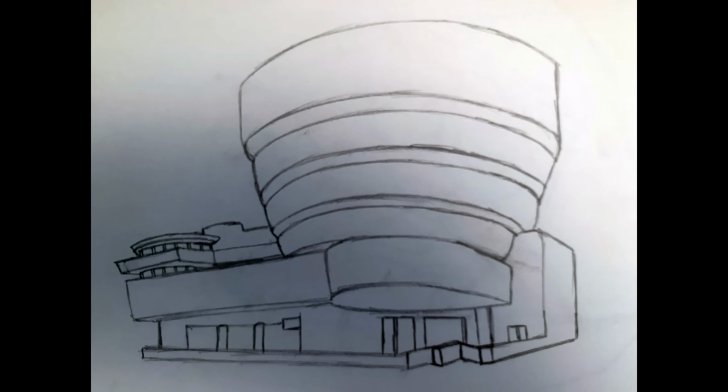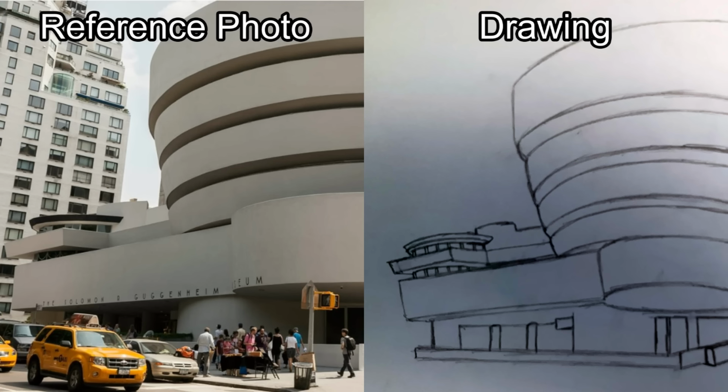Level 1. In level 1, I draw purely the outline of the thing that I'm drawing. For example, this drawing I did of the Guggenheim Museum in New York. You can compare it with the reference photo that I use. As you can see, I strictly draw the outline of the large shapes of the building, and I don't do any shading or draw any of the finer details in the building. I just draw the large elements that define the space.